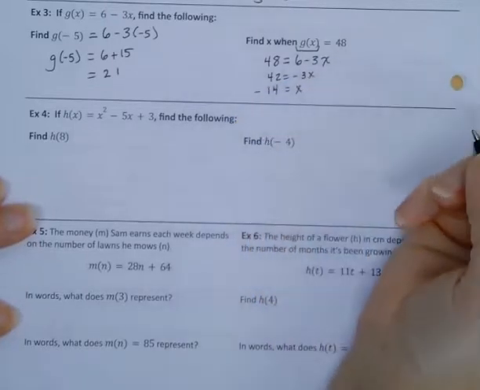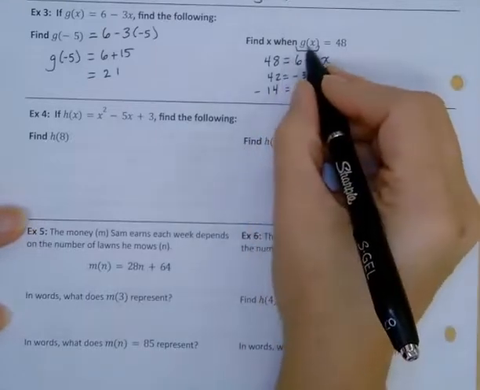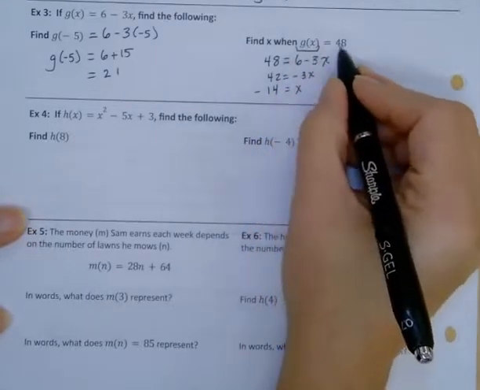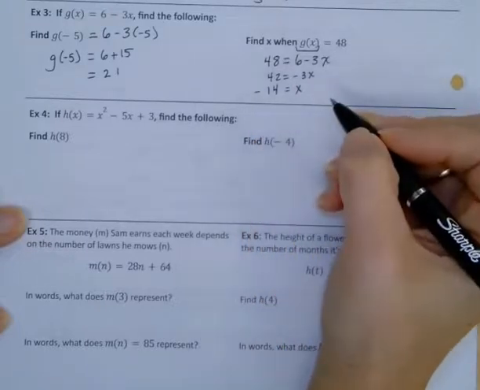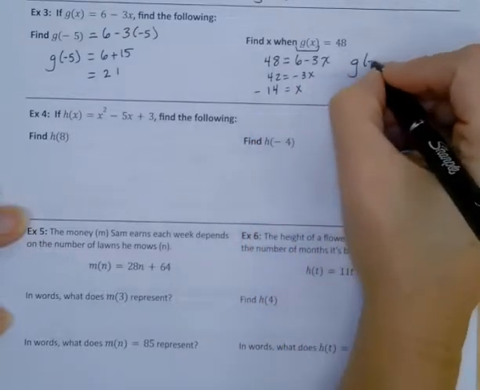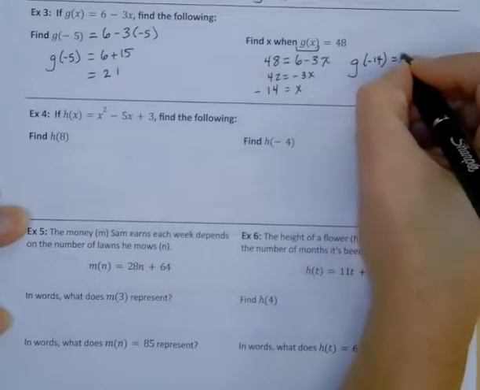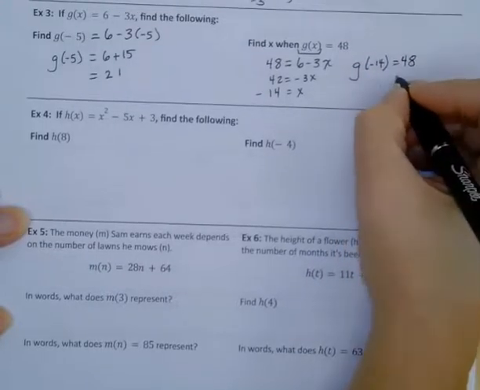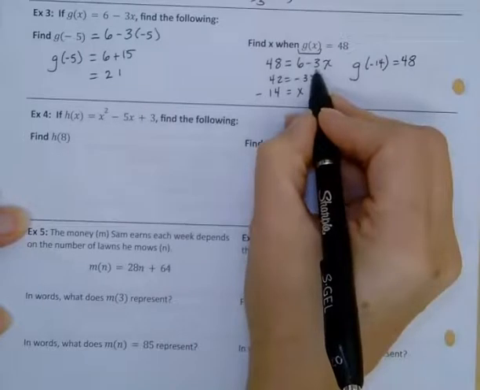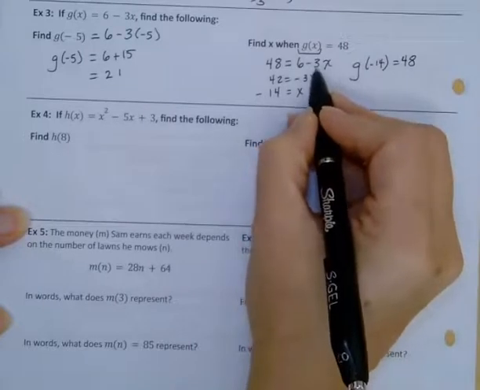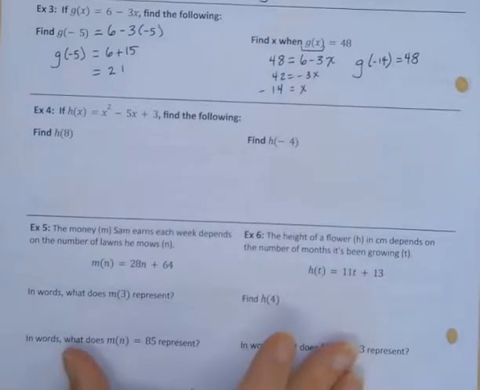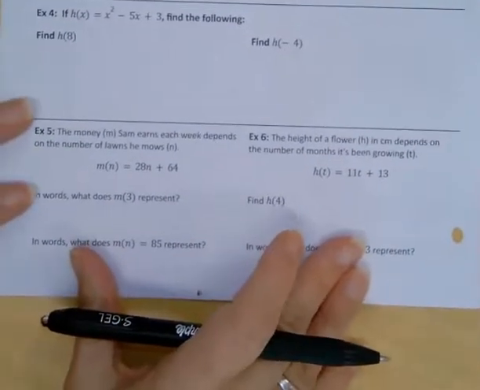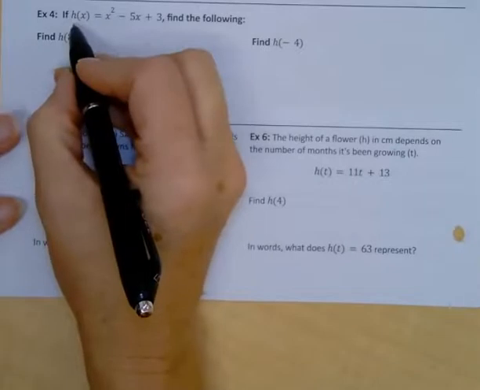Negative 14 equals x. Okay, so when g of x equals 48, I know that x had to equal negative 14. Okay, so the g of negative 14 equals 48. If I plug negative 14 back in here, I will get 42 plus 6 is 48, and that checks my work. All right.